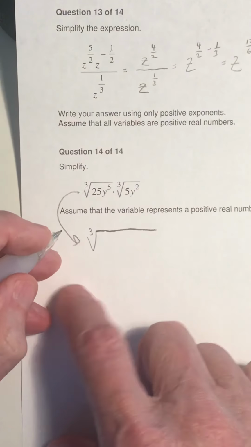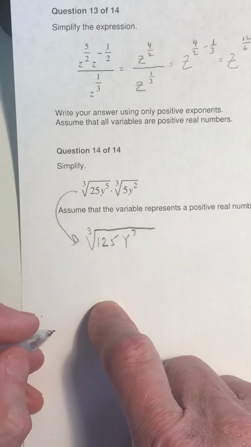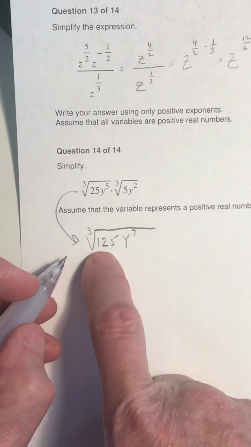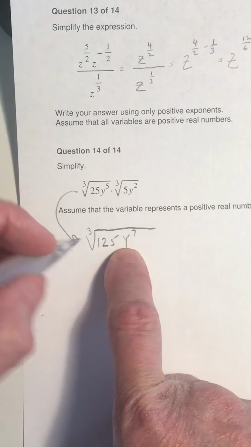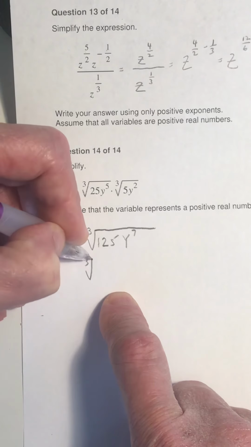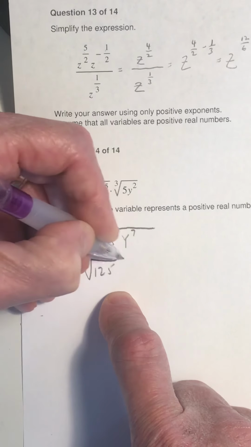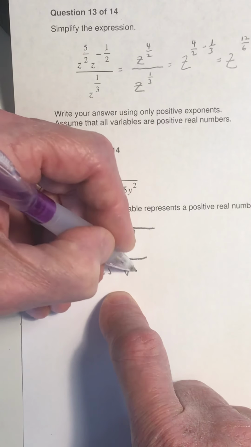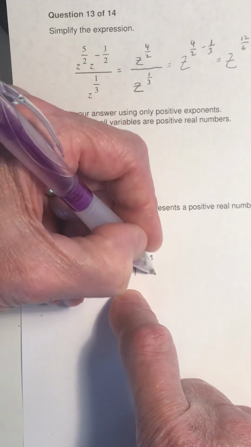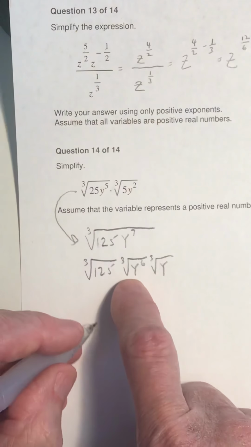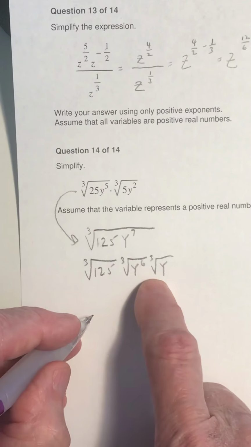y to the 5th, y to the 2nd, we get y to the 7th. Now we're on more familiar territory. This is a perfect cube. That's the 3rd power of 5. And this, of course, we can break down. I'm doing more writing than is necessary, but it's because I'm explaining. I'm factoring the y to the 7th into the biggest possible exponent divisible by 3 for the y term.